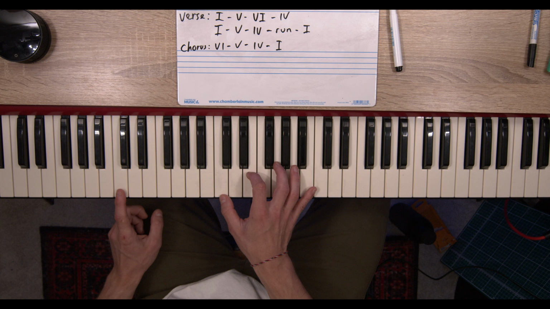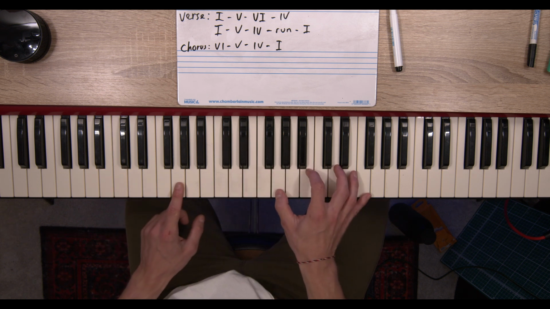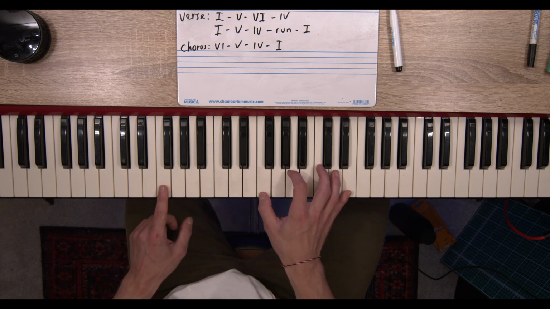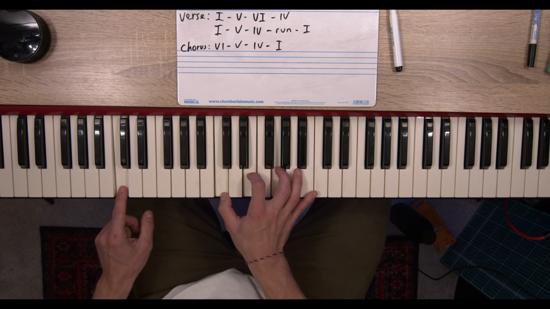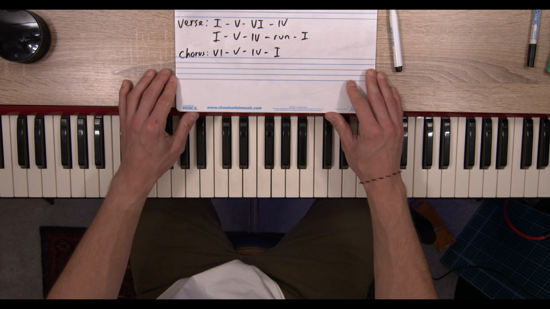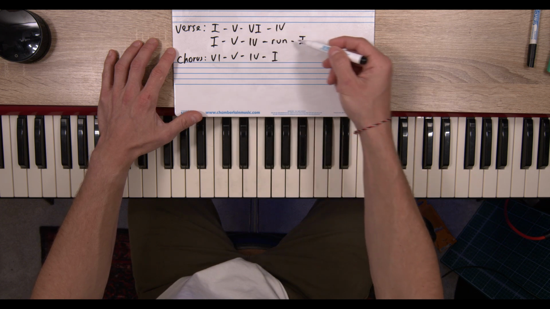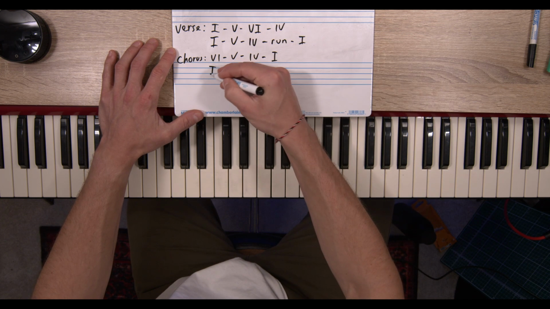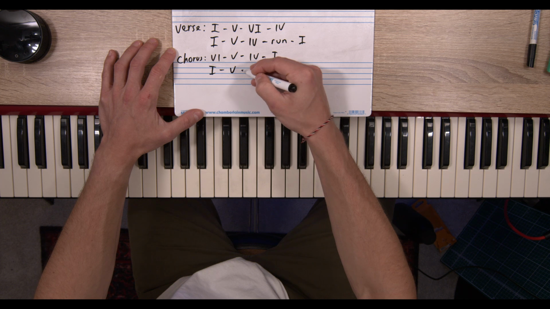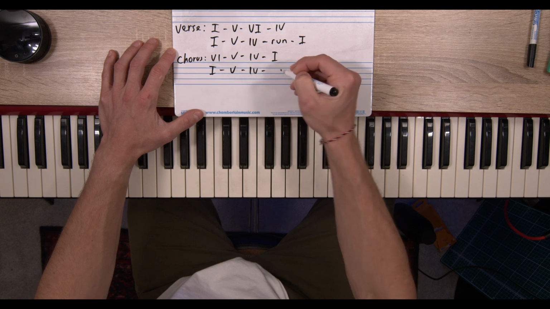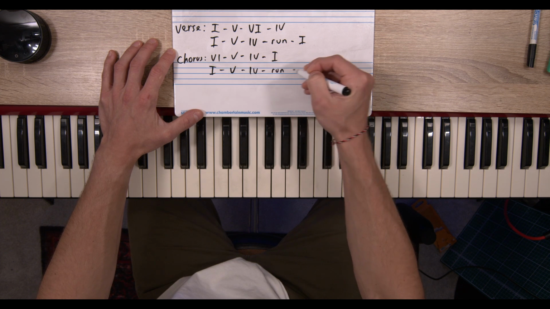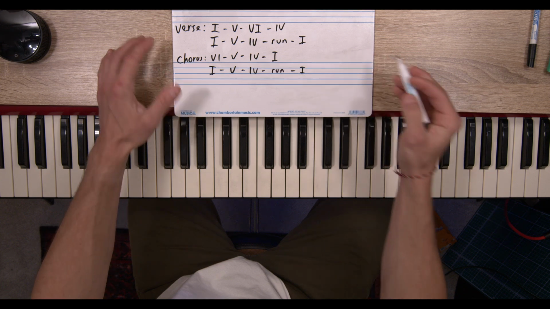And the next bit goes 1, 5, 4, run. And if we have our eyes and ears open, we'll realize that it's just a repeat of this middle line. So I'll write it down just for clarity. 1, 5, 4, run, 1.